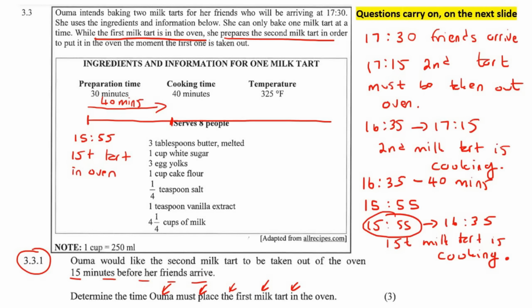Okay, so the next one is, okay, so that would have been done at 16:35. Now immediately, she can put the second milk tart into the oven because she already prepared the second one.